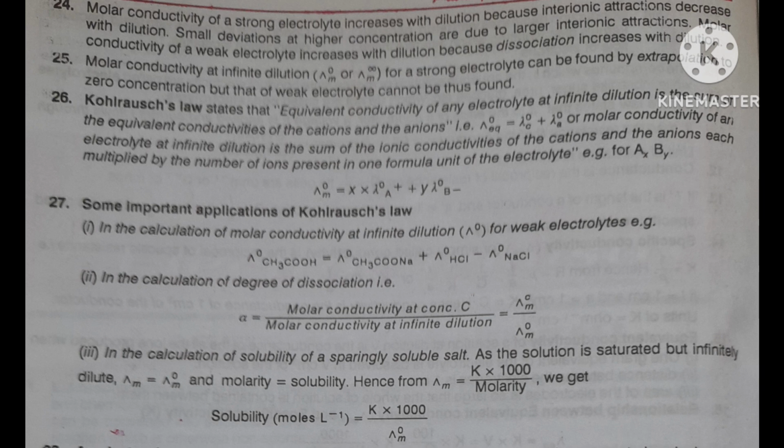A small deviation at higher concentration is due to larger interionic attraction. Molar conductivity of a weak electrolyte increases with dilution because dissociation increases with dilution. This also you should remember.